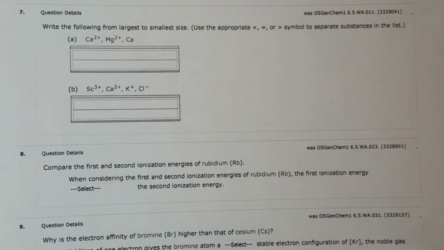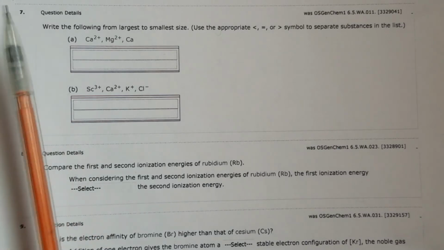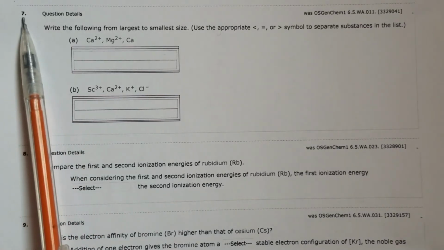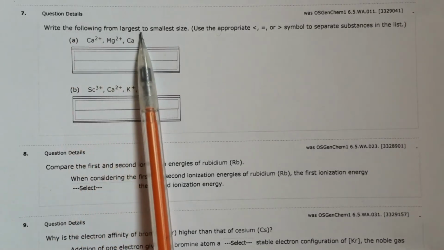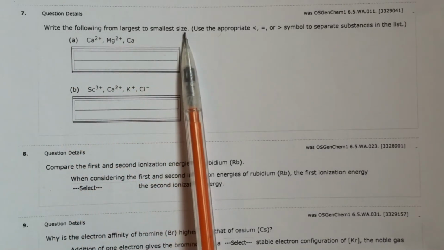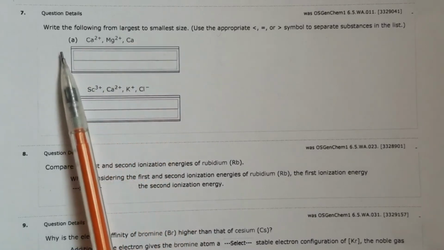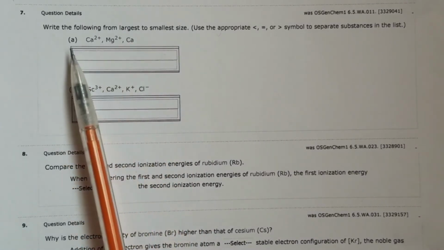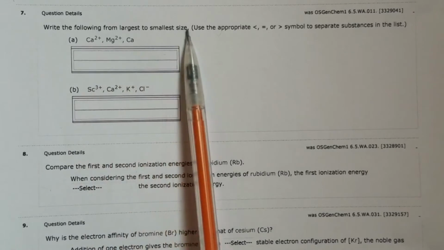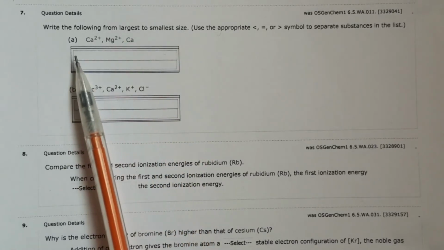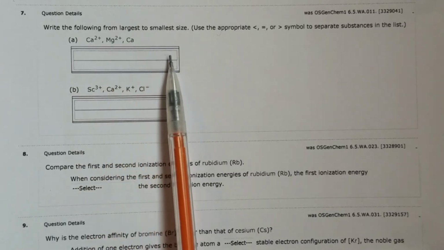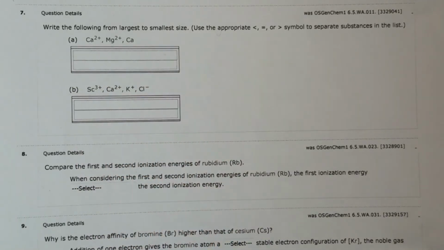This is a chapter 6 periodic properties homework question, number 7. Write the following from largest to smallest size. In other words, write the order of decreasing size, from largest to smallest. So the largest one should be on the left-hand side, and the smallest one should be on the right-hand side.